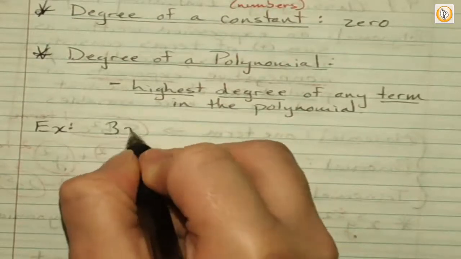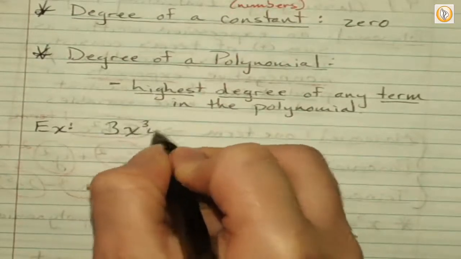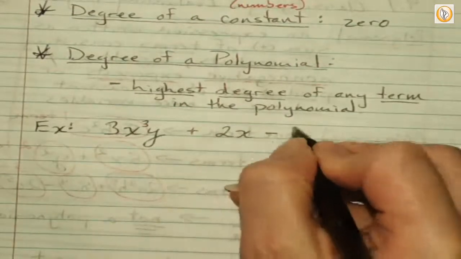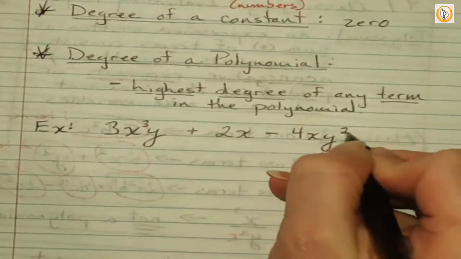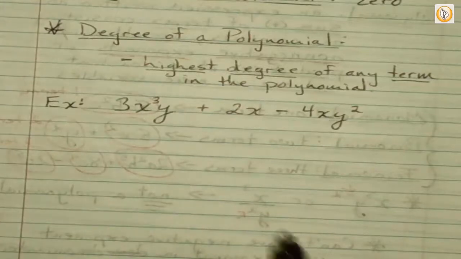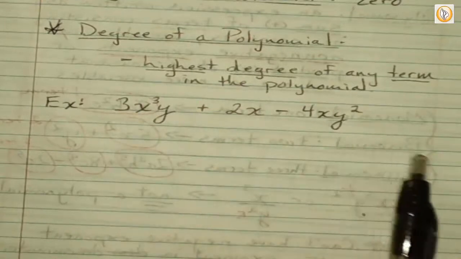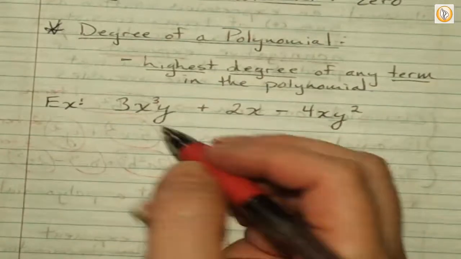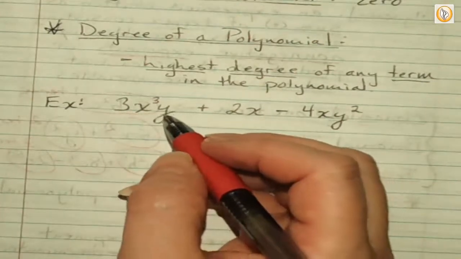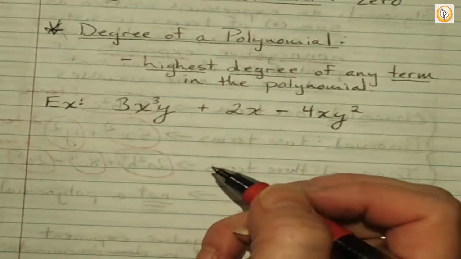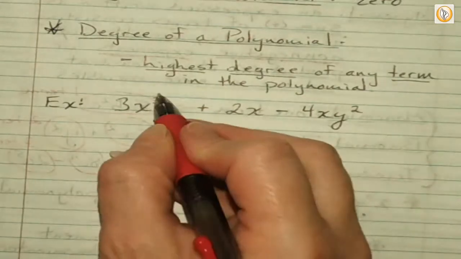Let's say I have 3x cubed y plus 2x minus 4xy squared. How many terms are in this, Valeria? It's a trinomial.